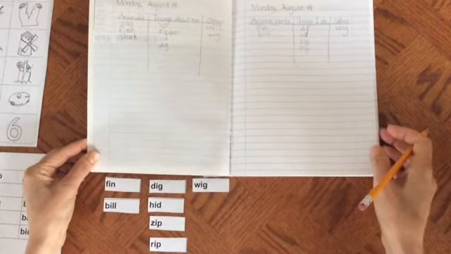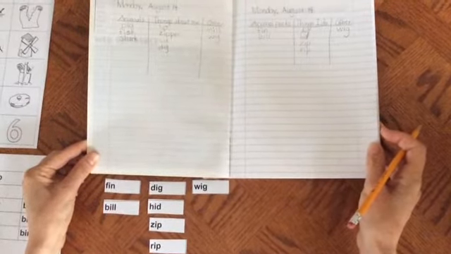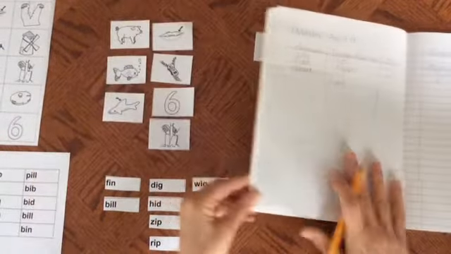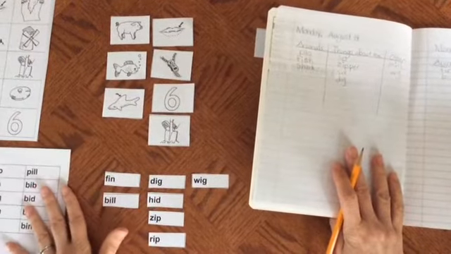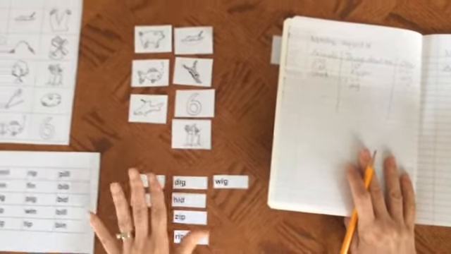That's day 1. That's all you need to have them do. This is not the entire group of pictures and words, so you need to make sure you do have them sort the entire group of pictures and words.